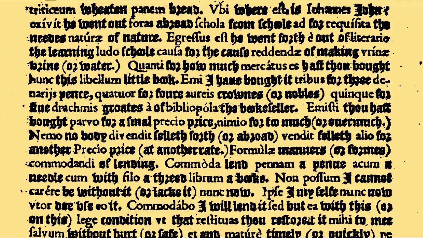Emisti, thou hast bought, you did buy. Parvo pretio, for a small price. Notice the older spelling of pretio here. Nimio, for too much or overmuch. Nemo, nobody, divendit, selleth forth or abroad. Divendit, or vendit, selleth, he sells, alio pretio, for another price, at another rate.